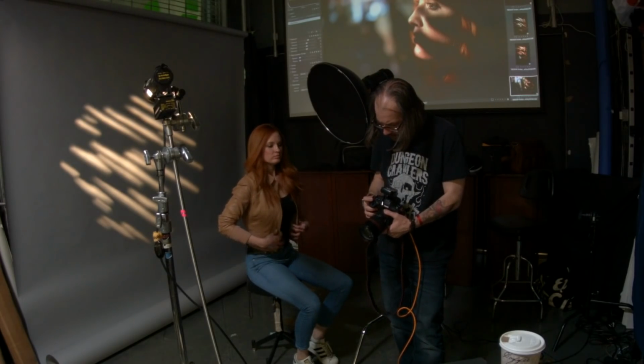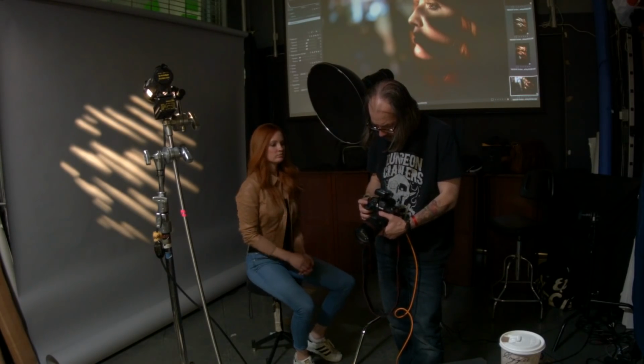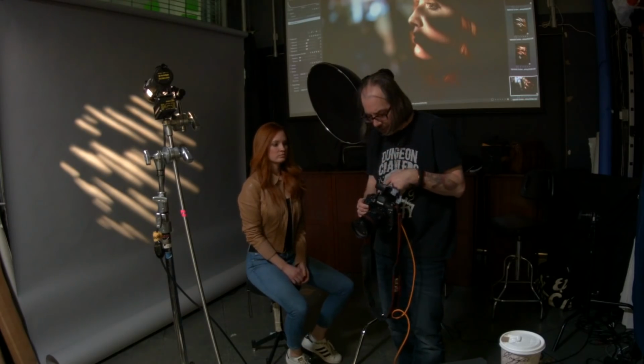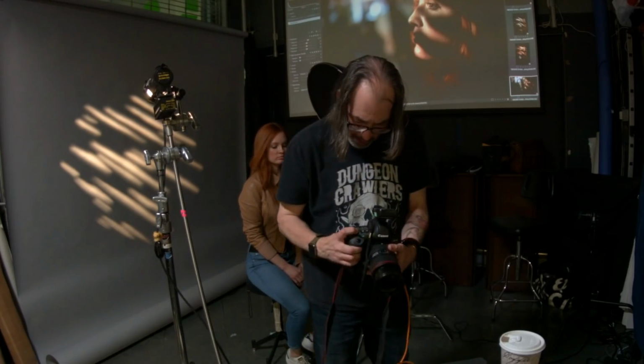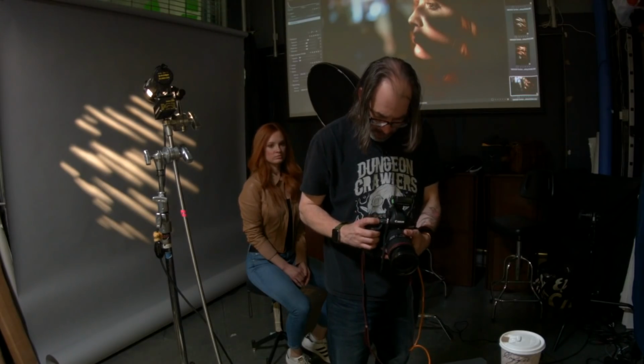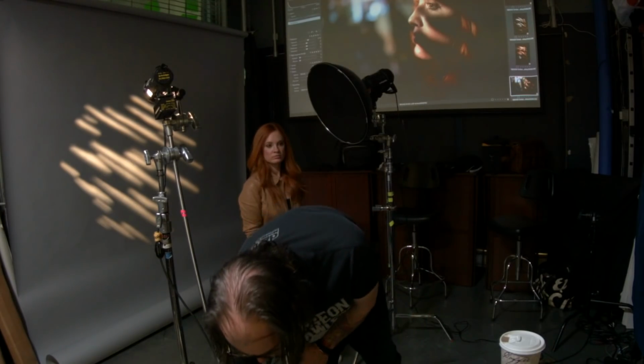Actually, I'm going to see what that exposure is at f8, we'll say. So what I mean by that is I'm going to set the camera at f8 and 100 ISO. That's how I want to shoot my beauty shot, right? Walk back here.